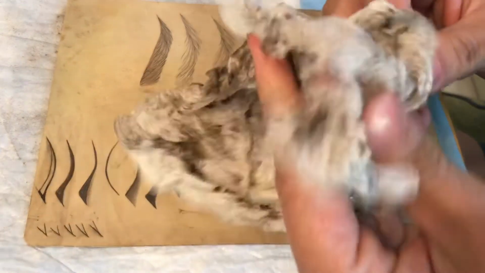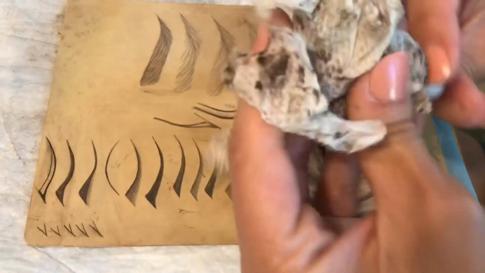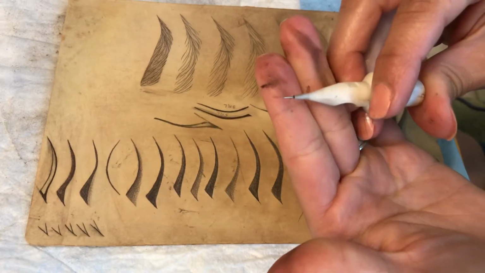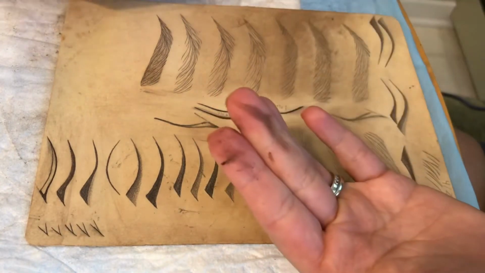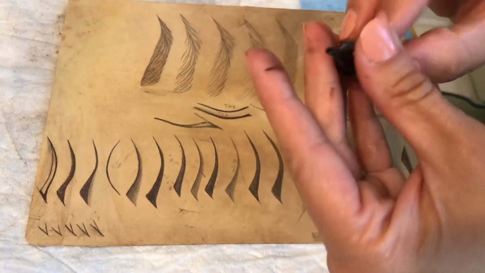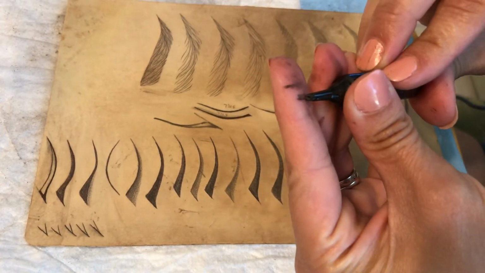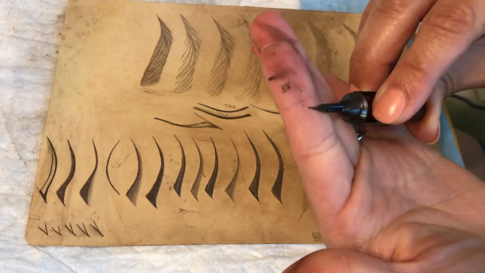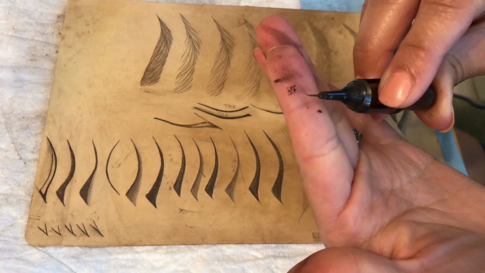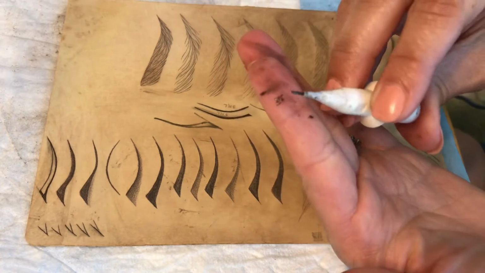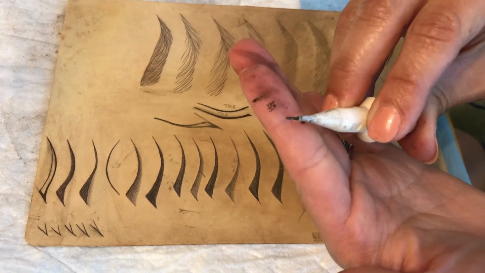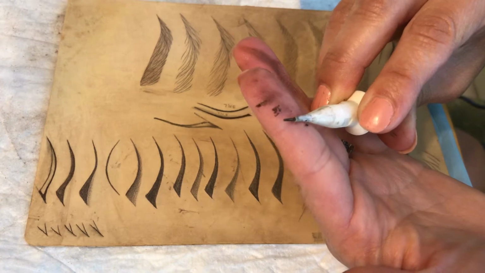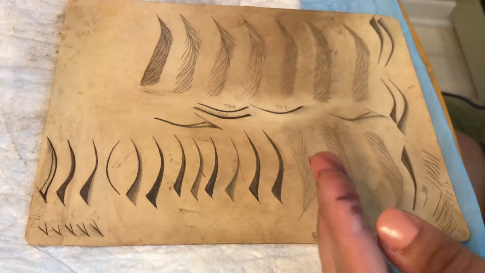Sorry, they're all dirty because I keep playing with them all day. Let me clean a little bit, okay? The 3 round liner. And then I have here the 5 round liner and the 5 round shader. This is the 5 round liner. And this is the 5 round shader. I don't know if you can notice, but this is much, much bigger.